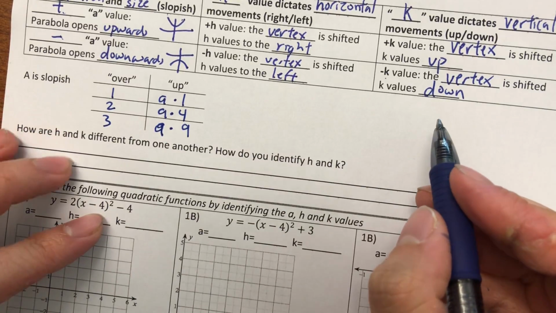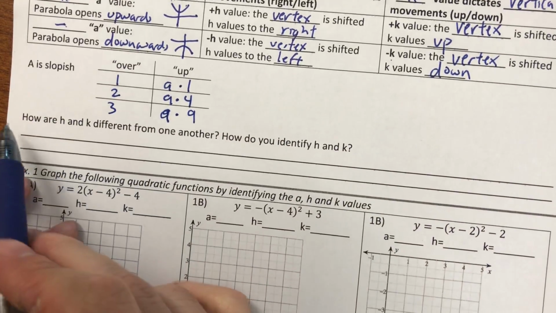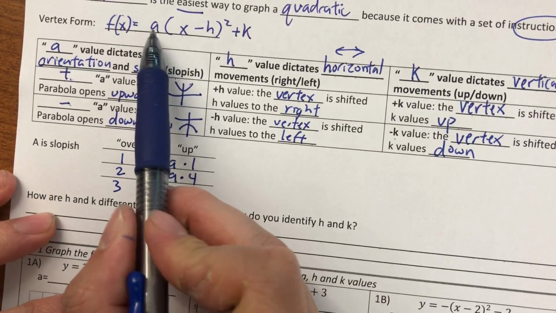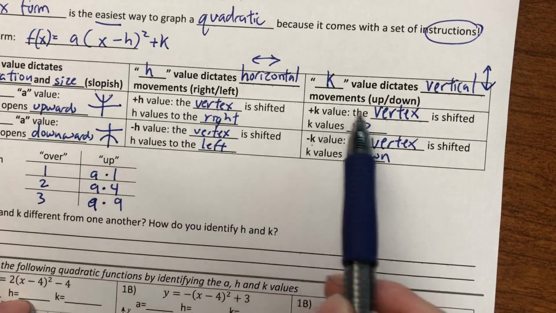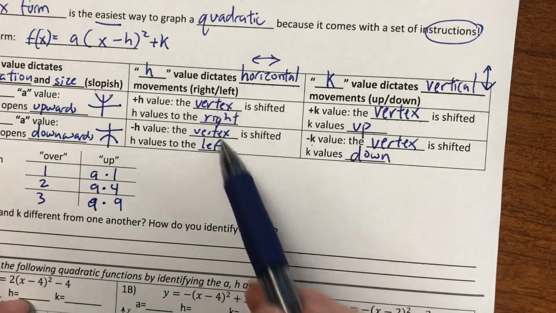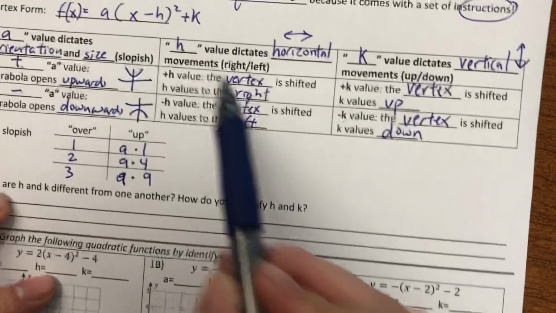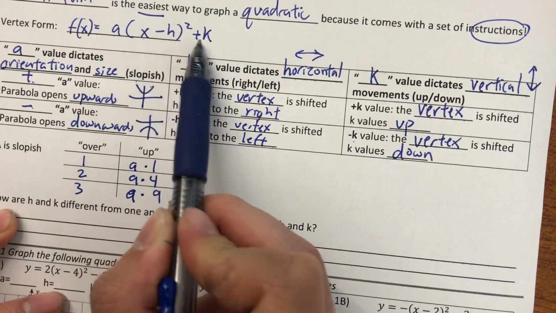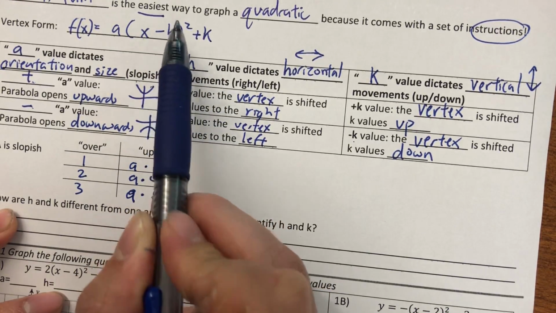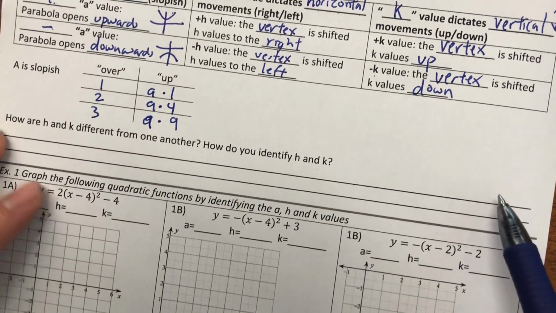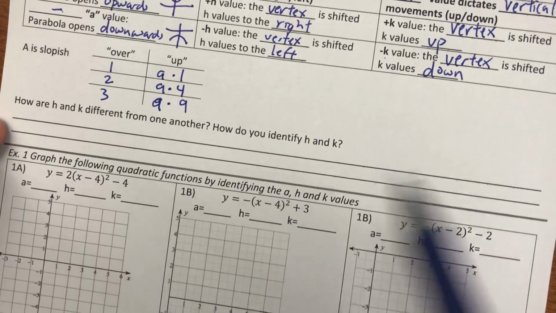All right, so your question for this part is, how are h and k different from one another? If you look at these two, I guess you could tell the difference. How are these sets of directions different? And how do you identify h and k? If I gave you an equation, which one is h, which one is k? H is going to be tricky, so be careful with that. Go ahead and answer this, and then check with your teacher, and then we'll start with example 1.